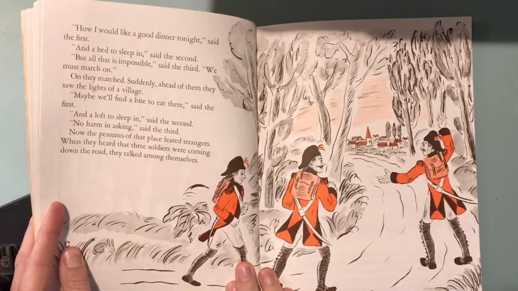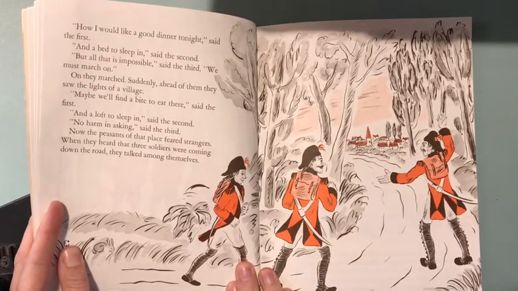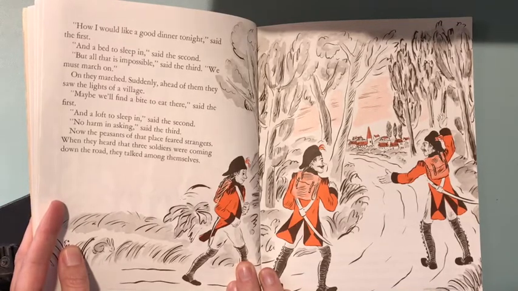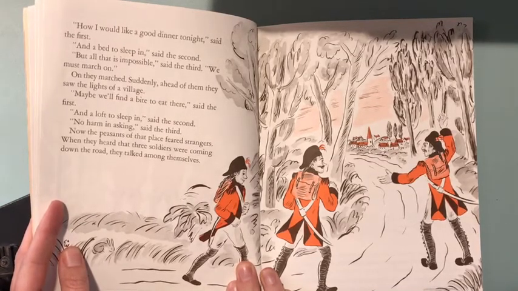How I would like a good dinner tonight, said the first, and a bed to sleep in, said the second. But all that is impossible, said the third. We must march on. On they marched. Suddenly ahead of them, they saw the lights of a village. Maybe we'll find a bite to eat there, said the first. And a loft to sleep in, said the second. No harm in asking, said the third. Now the peasants of that place feared strangers. When they heard that 3 soldiers were coming down the road, they talked among themselves.